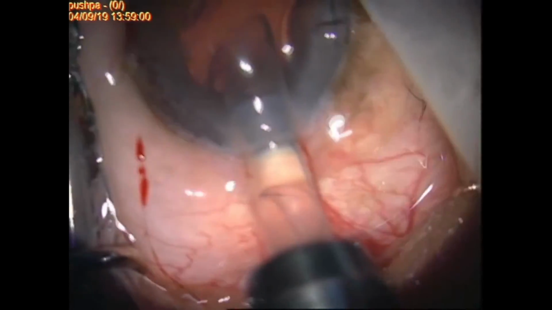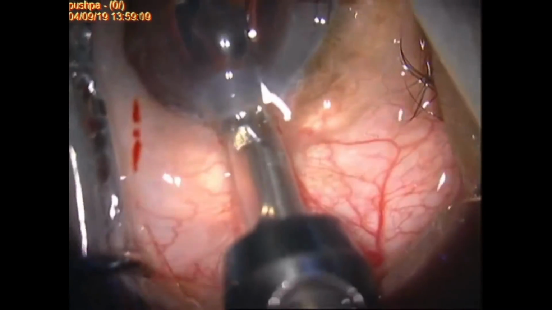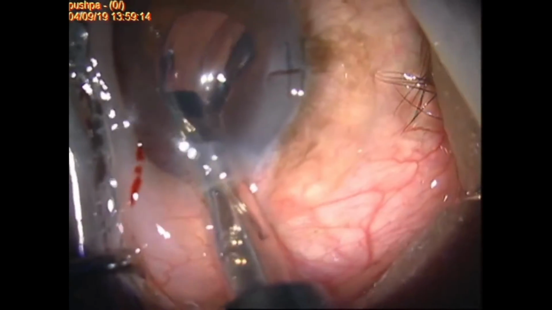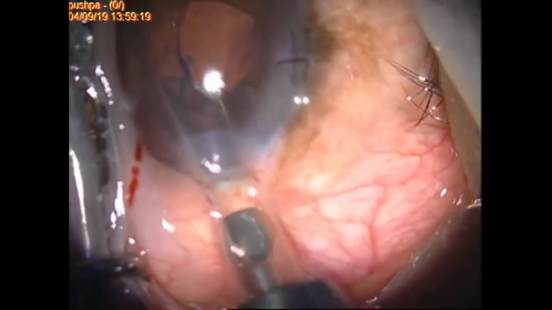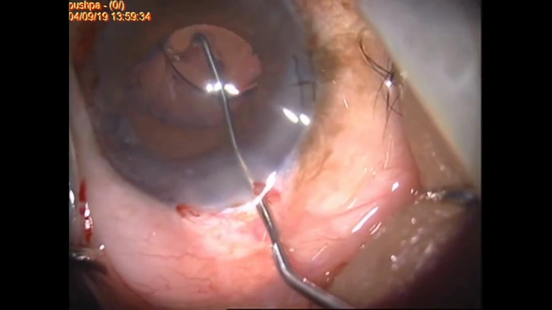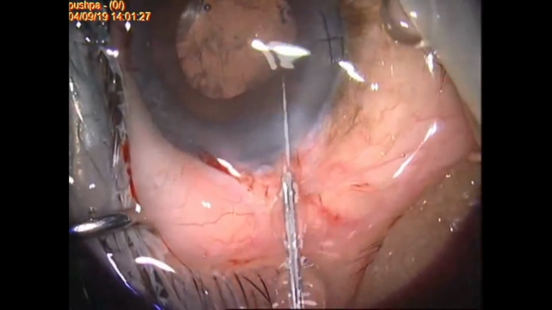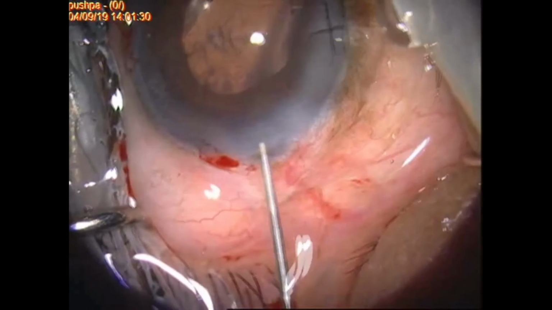Then, a 3-piece lens was placed in the bag. The most important point for IOL placement here was the haptics of the IOL were consciously placed away from the three radial tears. This animation module reveals the mental mapping strategy and how the haptics were placed away from the equatorial tears.